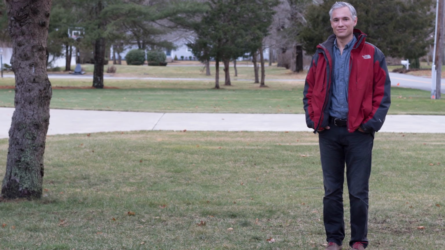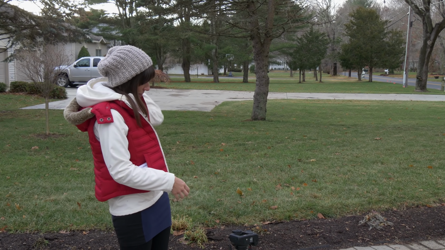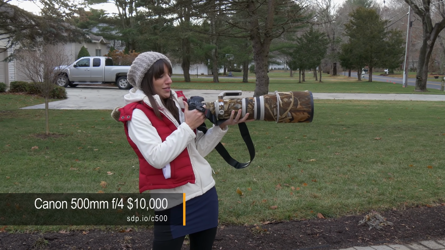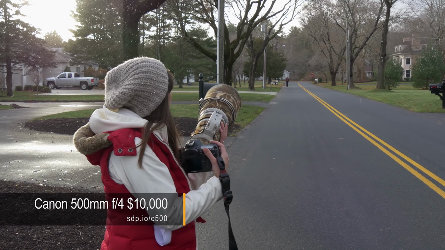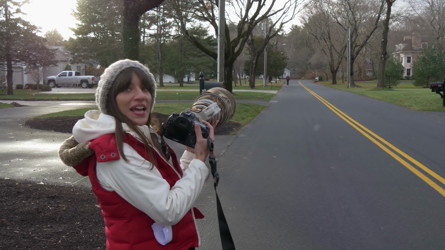So he looks nice and clear, he's not so far away. So Tony's gonna move far away and I'm gonna keep him the same size in the frame, but use this monster. Okay, so now Tony is the same size in the frame, but very far away. So let's see what happens.